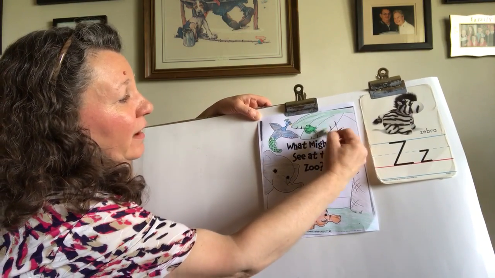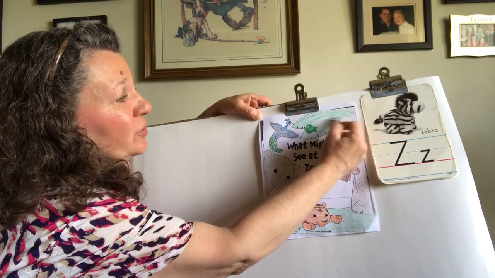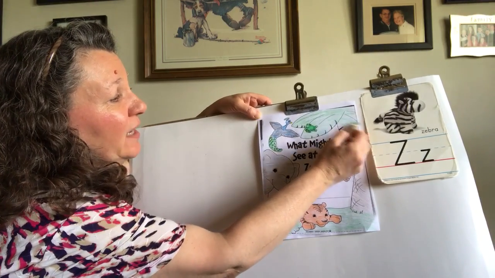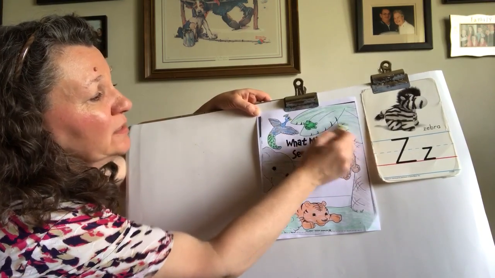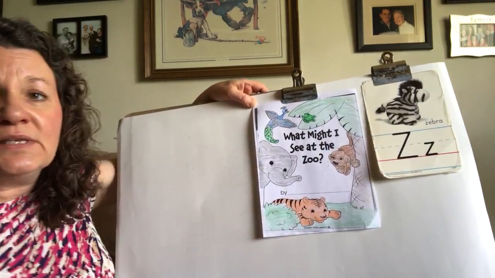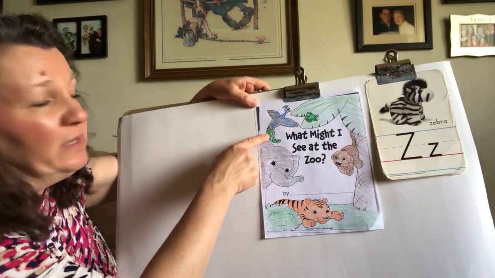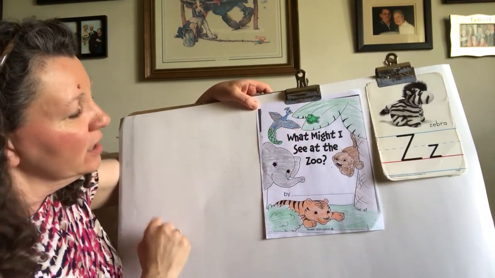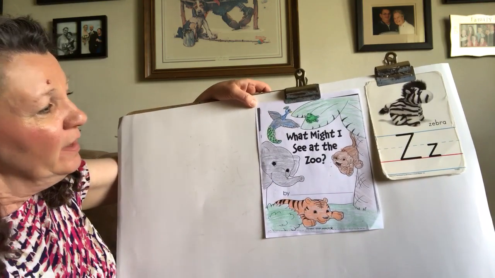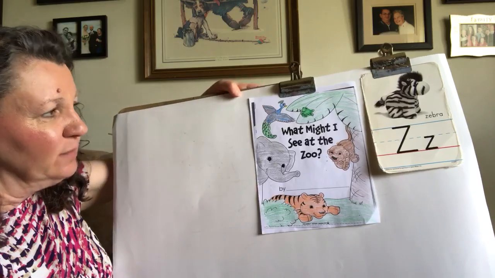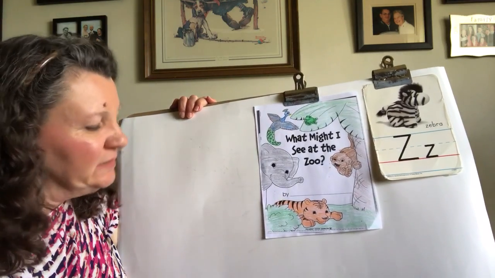And here we have a picture of some animals that we might see at the zoo. Remember, zoo begins with what letter? The letter Z. Okay, and so we might see a peacock, we might see a frog, we might see an elephant or a monkey or a tiger, and lots of other animals. Okay, so that's one thing that we're going to be doing today.